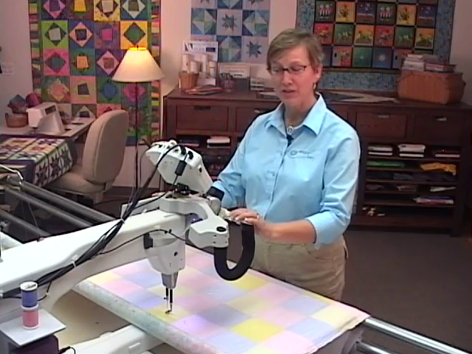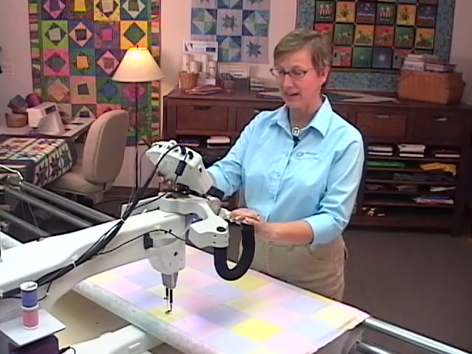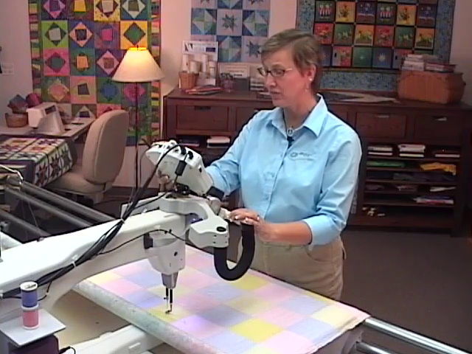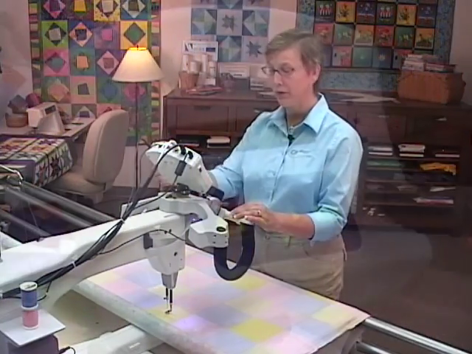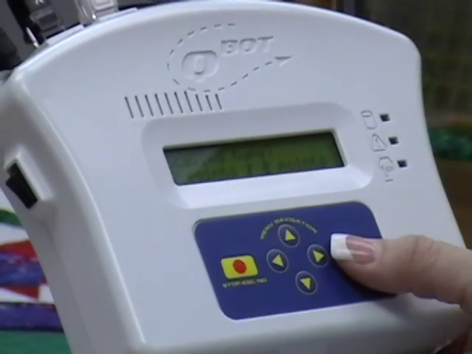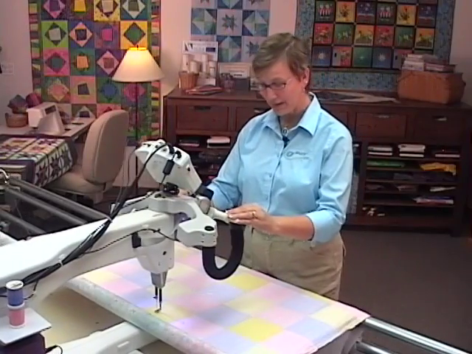Right now, QBOT has been turned on and we have a design selected. So I'm going to navigate over to the start, and it says, would you like scaling type 2-point or 4-point? So we're going to go to 4-point. And it says place on upper right.